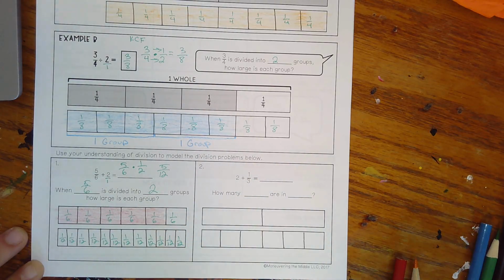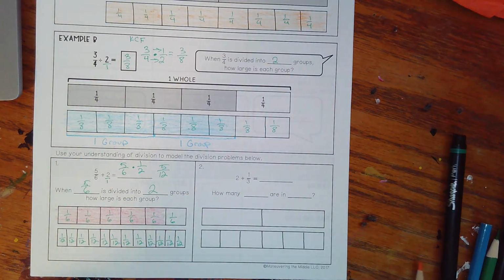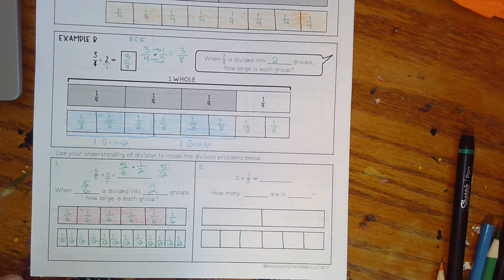Now, again, we're only focusing on the 2 groups, okay? So we should have each group being shaded in essentially 5 at a time. 1, 2, 3, 4, 5. That's going to be one group, because when I divided my 5/6 by my 2, I ended up with 5/12.